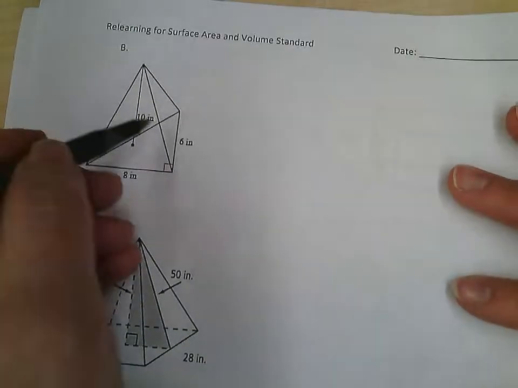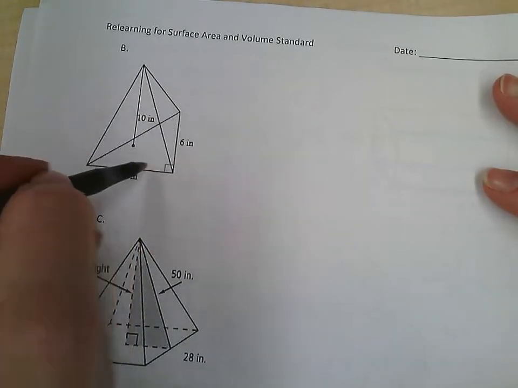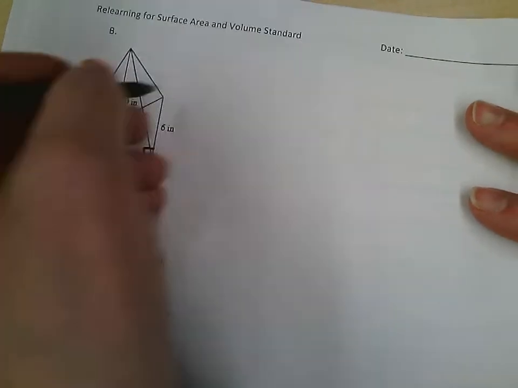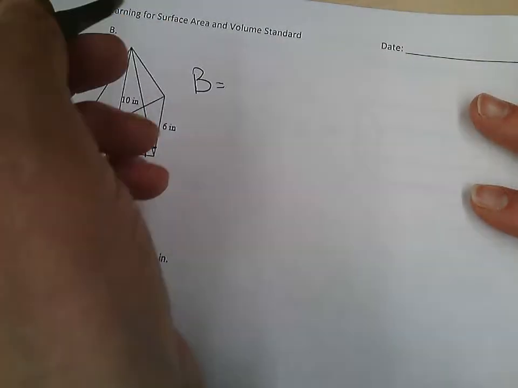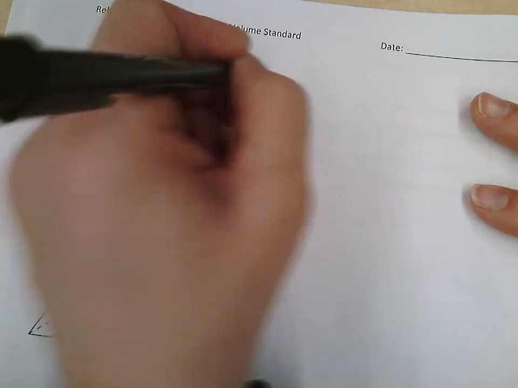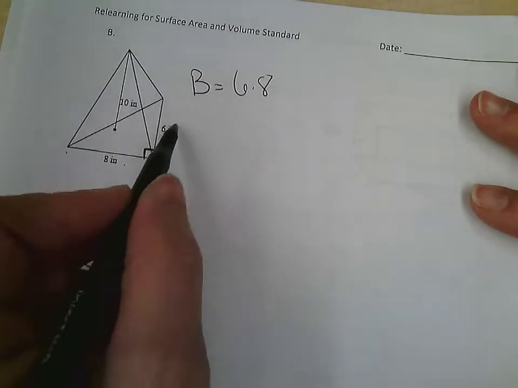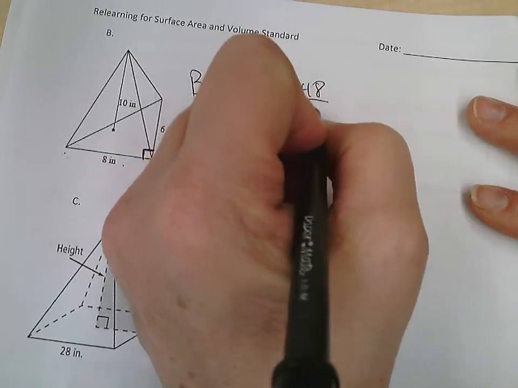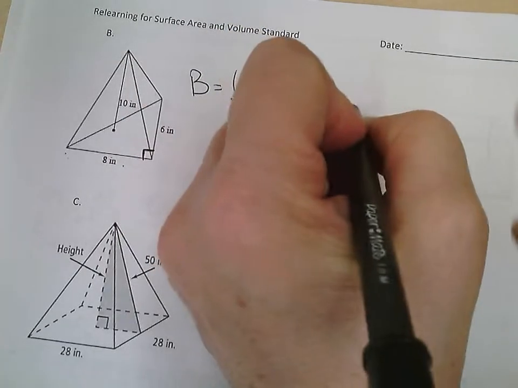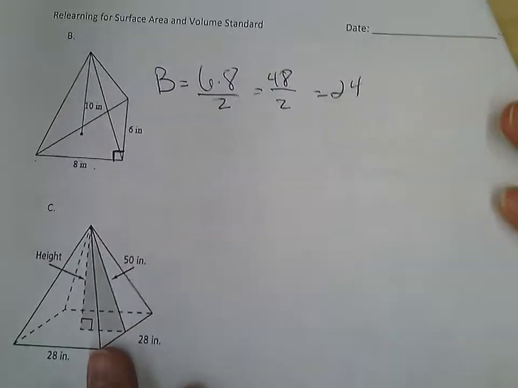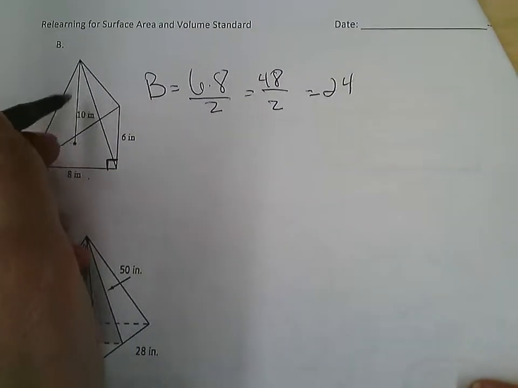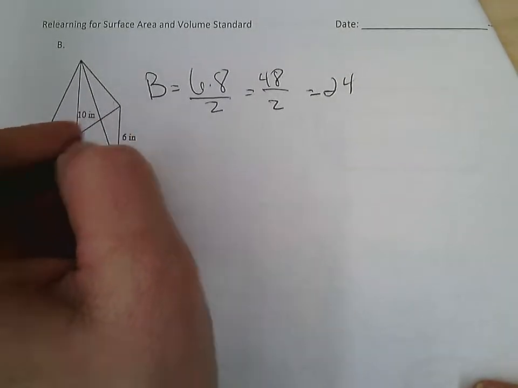When we look at the next one, it doesn't matter the shape of the base. The shape of the base happens to be a triangle here, a right triangle. So our area of our base is 6 times 8, and because we have a triangle, it's divided by 2. So we have 48 divided by 2, which will give us 24. That's the area of our base. When we're looking for volume, we're doing the area of the base times the height.